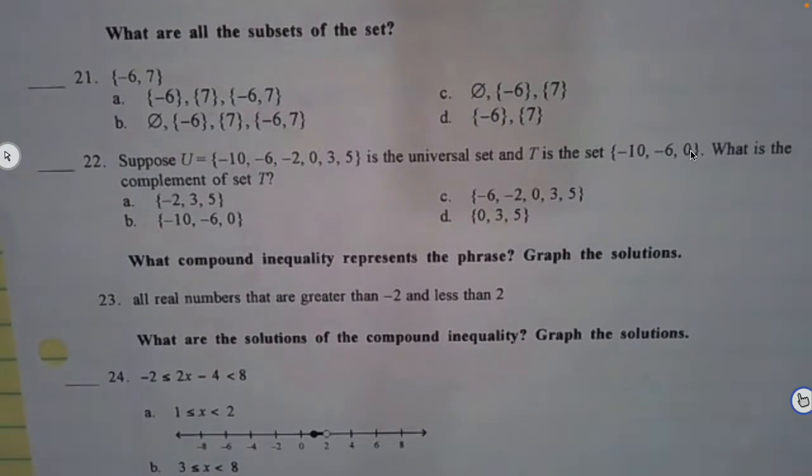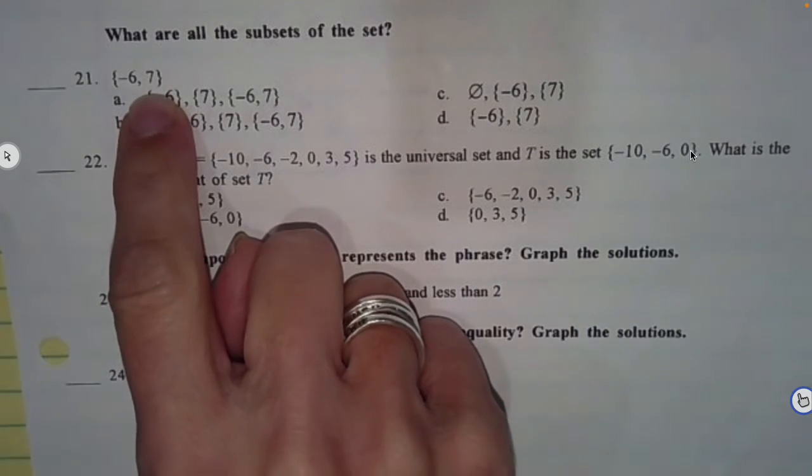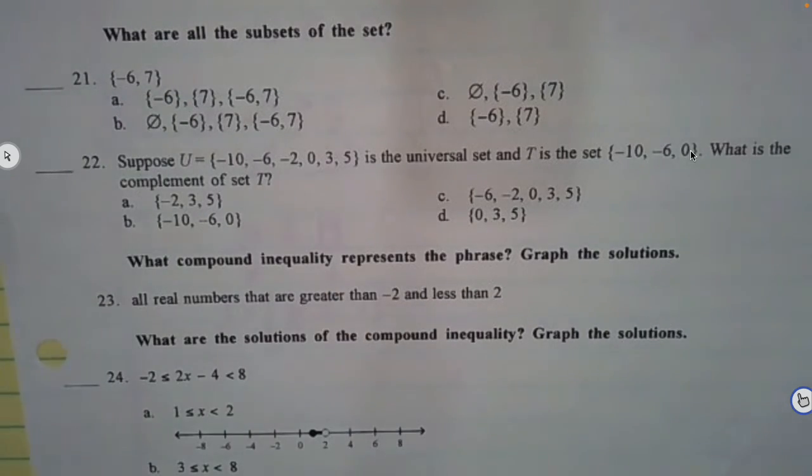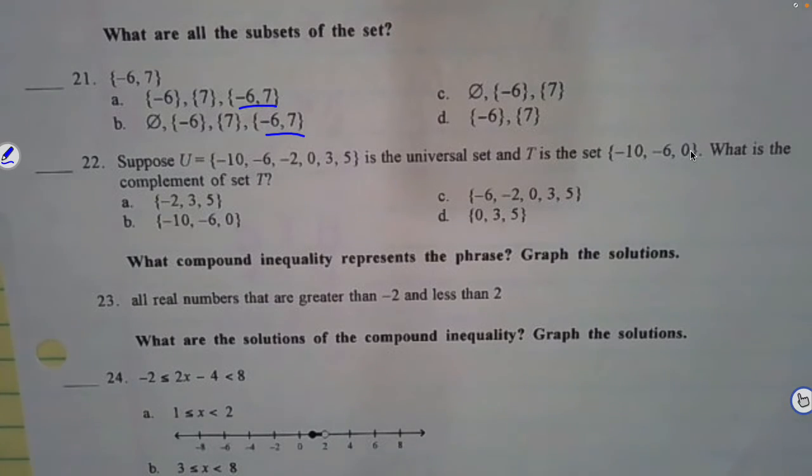21, list all the subsets. So all these things that it could be. First of all, I'm looking for an answer that has both of those numbers. Now, let's look for an answer that lists each of those numbers. I have a negative 6 and I have a 7. But don't forget, I could have what? None of them. So which one is that? B. Don't forget about the empty set. It's just saying, what are all the pieces of this that I could have? I could have none of them. I could have just the negative 6, just the 7, or I could have both of them.